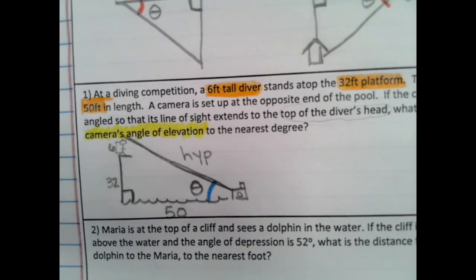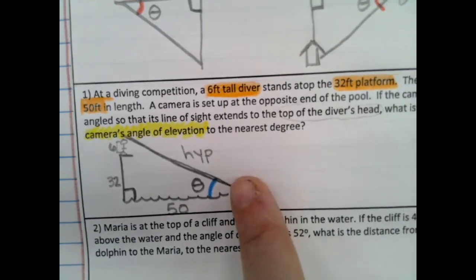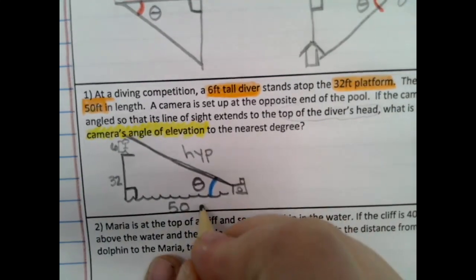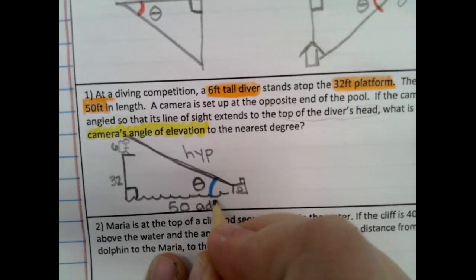What are the other two sides called? Opposite and adjacent. Good, adjacent. It's kind of a weird word. So where would our adjacent go? Bottom, the bottom here. Right? So it's right beside the reference angle, so it's adjacent to it.